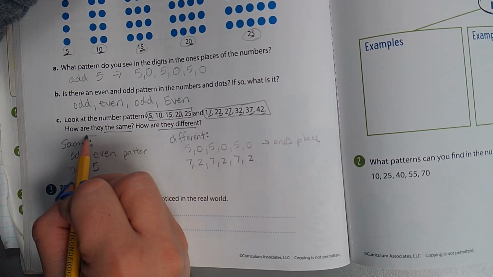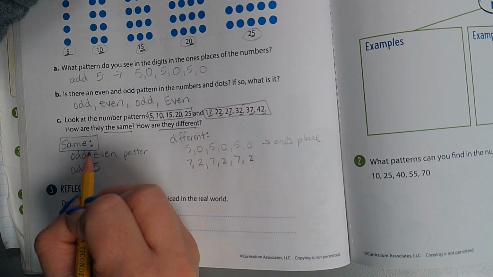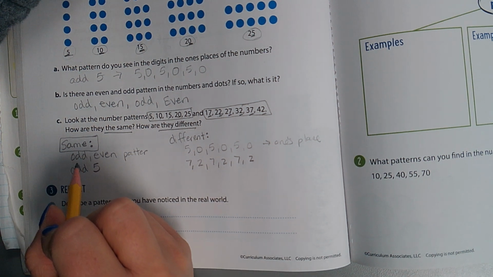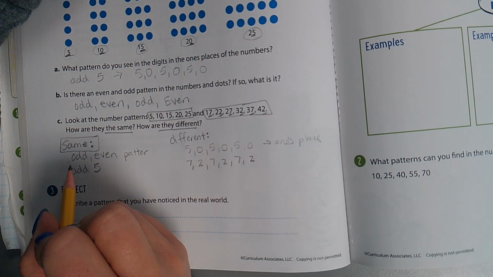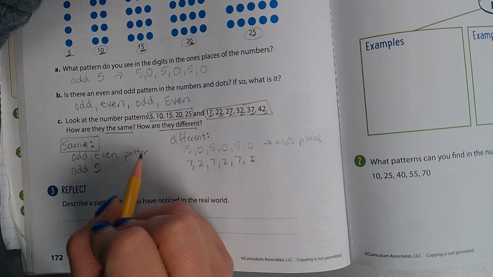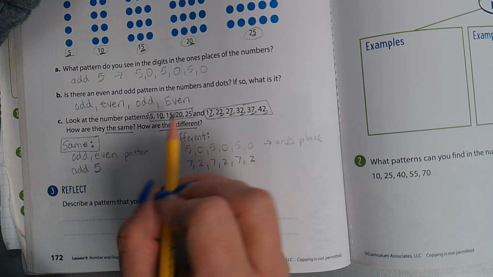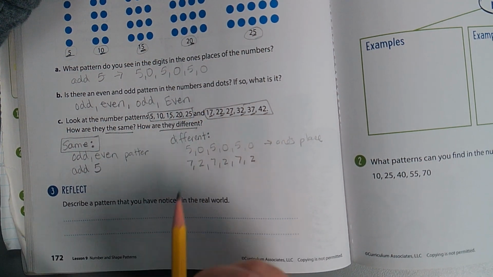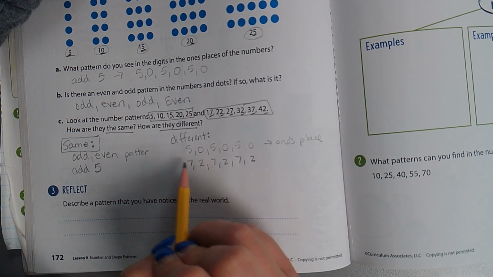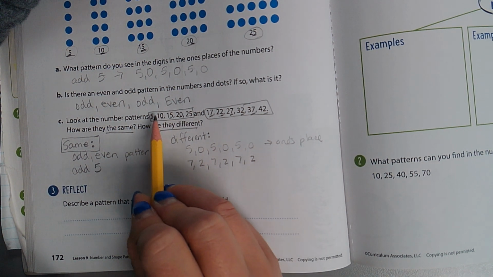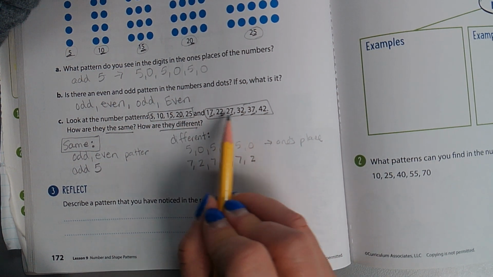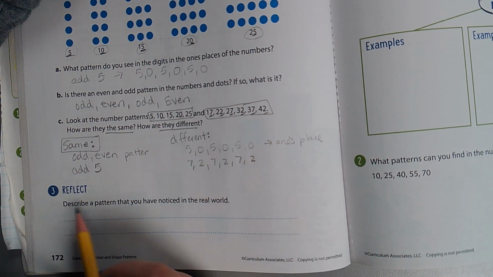So they do share some rules. The rules that they share are that the patterns are both odd, even, and they both add 5 to the first number and then continue to add 5. They're different because the ones place is 5, 0, 5, 0, 5, and the ones place over here is 7, 2, 7, 2, 7, 2.